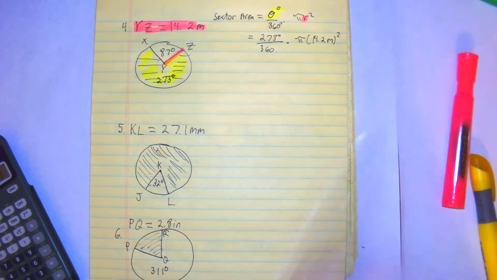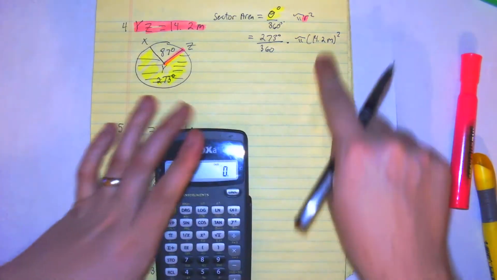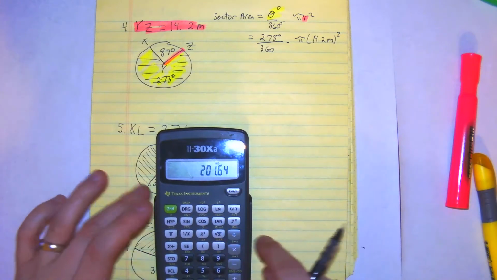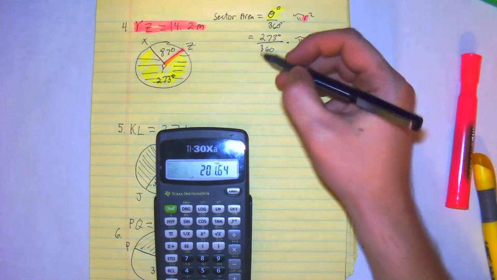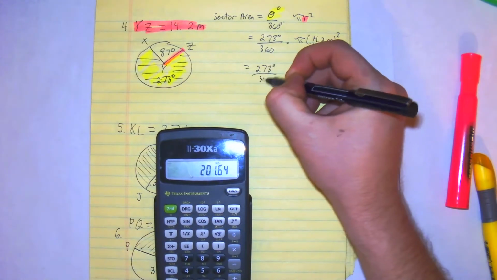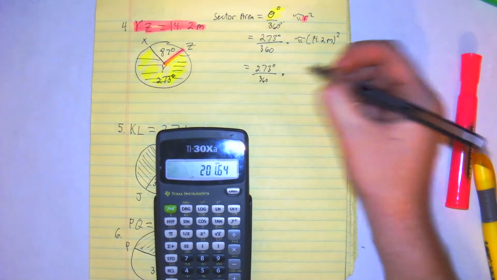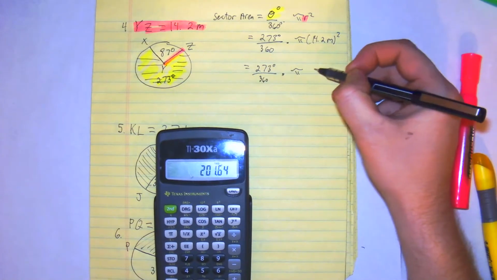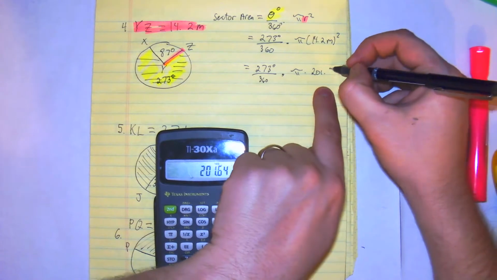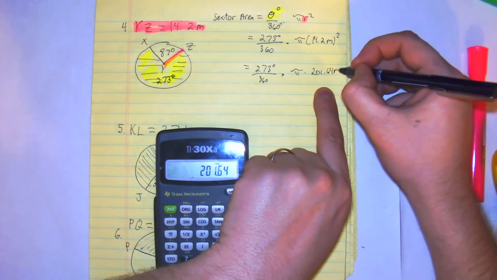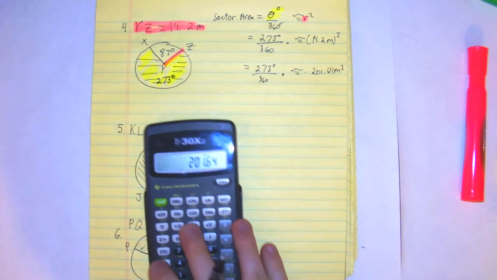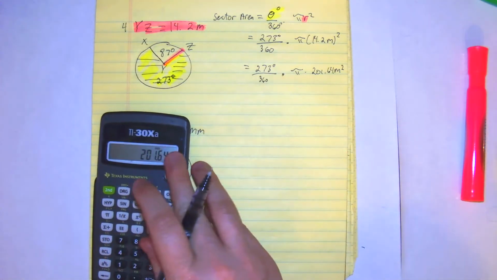14.2 meters squared. So 14.2 squared would be pretty big, yeah? So we have this is equal to 273 divided by 360 times pi times 201.64 meters squared. Now from here we can just do a little bit of our order of operations and go from there.